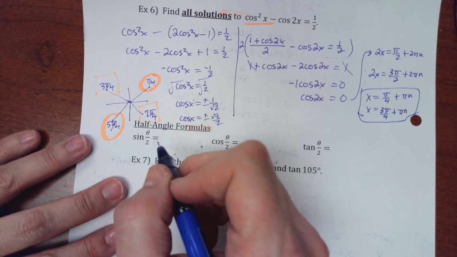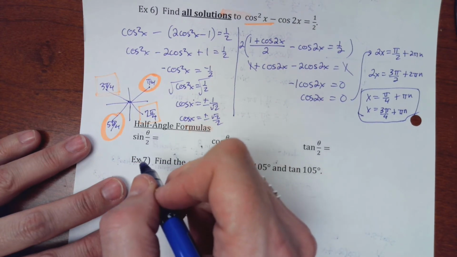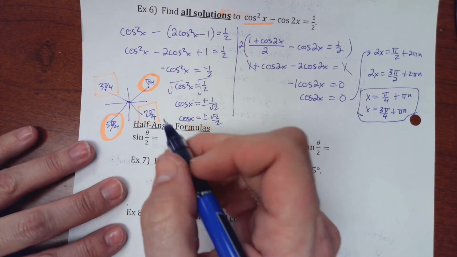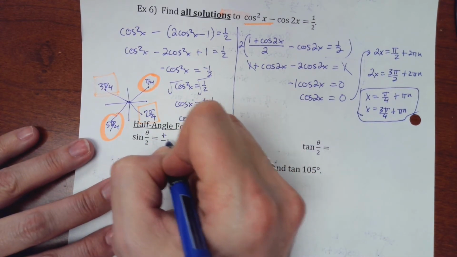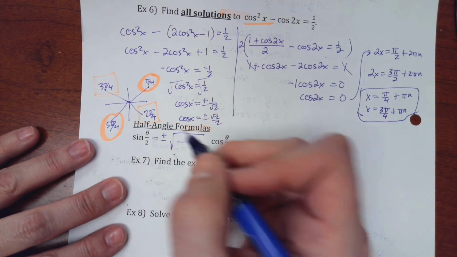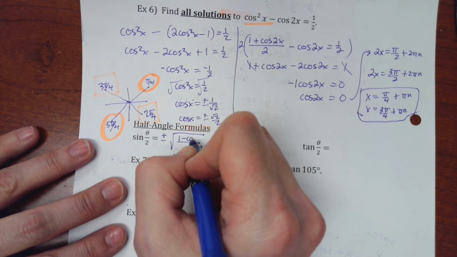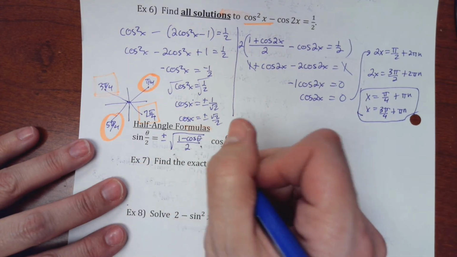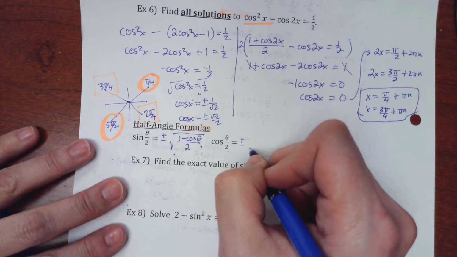So what this does is if your angle is half of something that you know, we'll get to it down here. So write this down, plus or minus, put a big radical because there's going to be a fraction inside. The top of the fraction is 1 minus cosine theta, and the bottom is a 2. Over here, put plus or minus again, big square root.